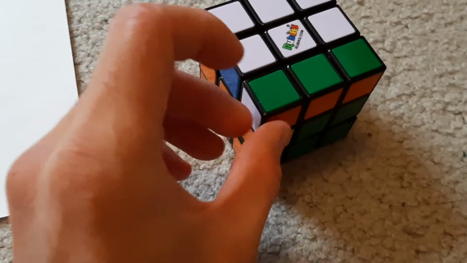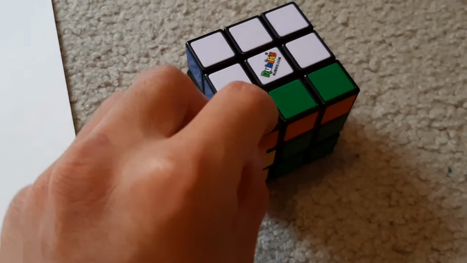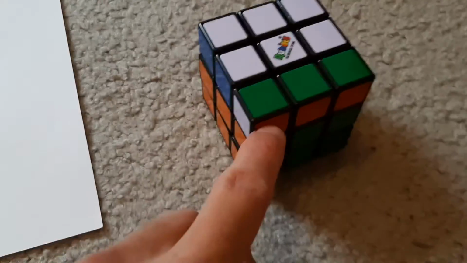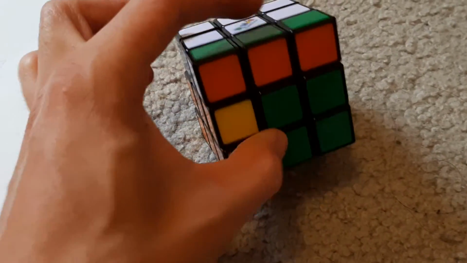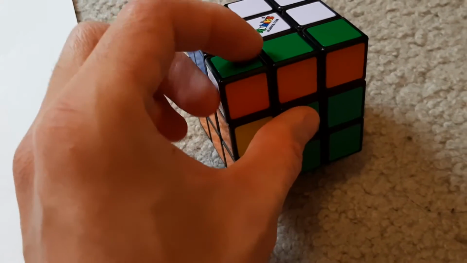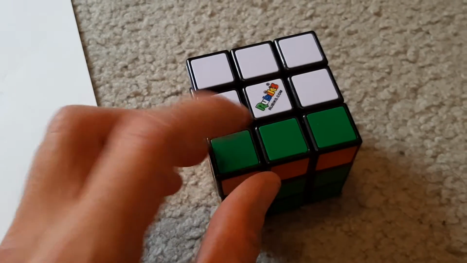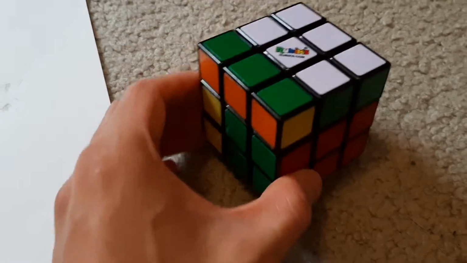This is the same green, white, orange piece, but if we look at the centers, it's a different orientation. But when we change this, we also change this too, along with it.